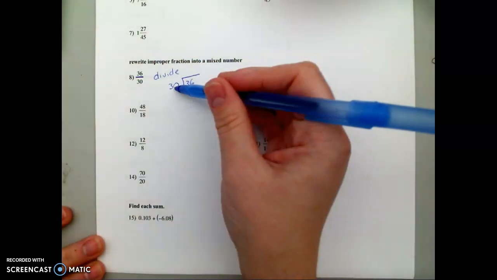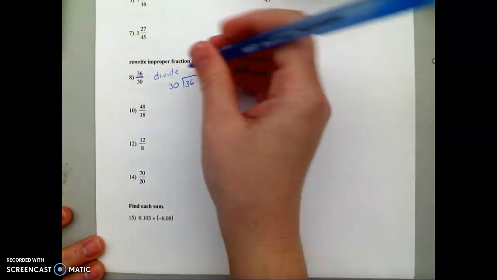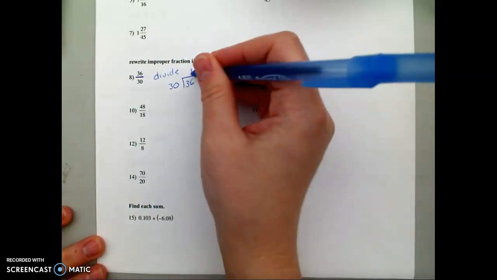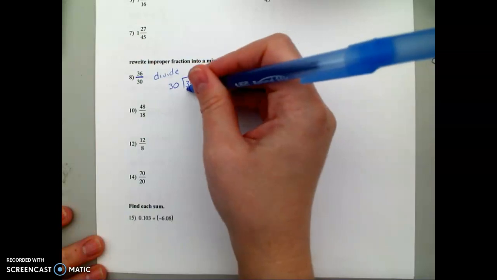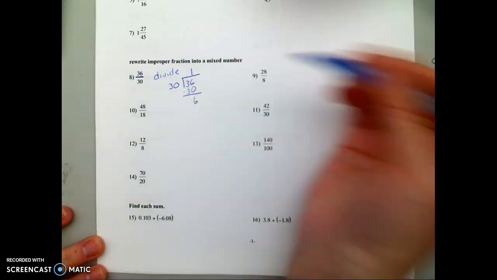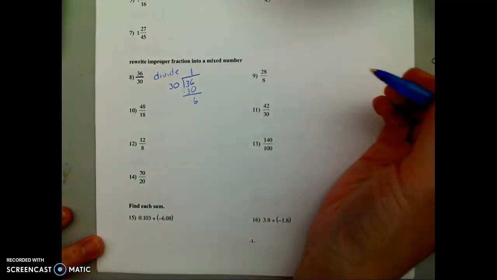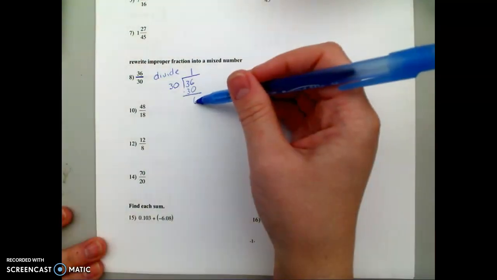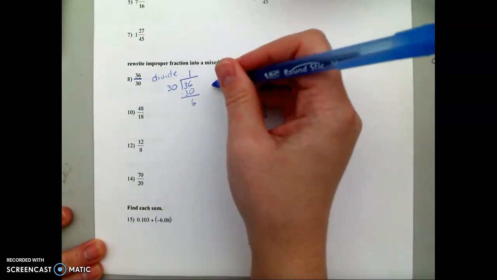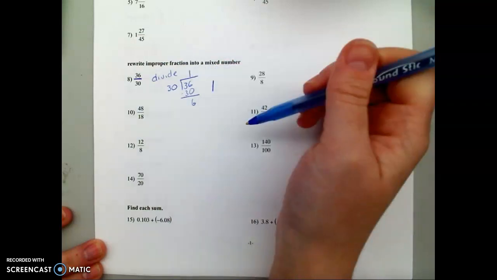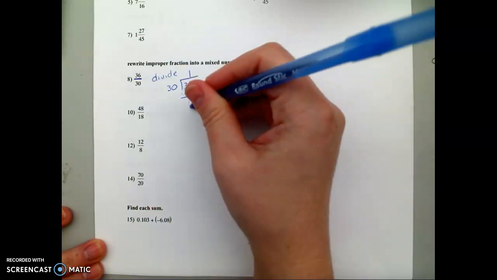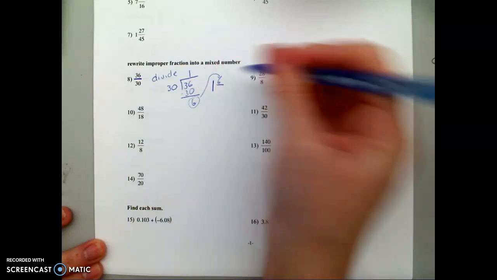Okay, 30 is going to go into 36 one time, but there's going to be some leftovers, right? And that's your fraction. 1 times 30 is 30, and you've got 6 left over. So what we need to do is make sure that this 6 right here becomes the numerator. So you've got the 1, and it came from here. 6 becomes the numerator. So I'm going to circle it and say it goes right there.